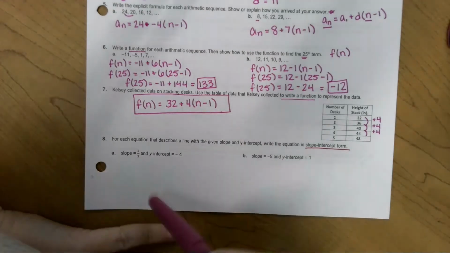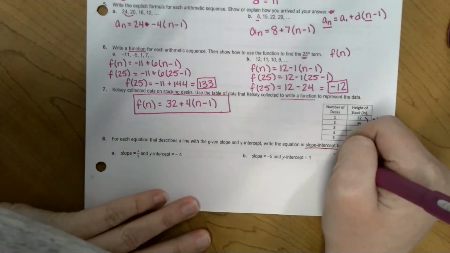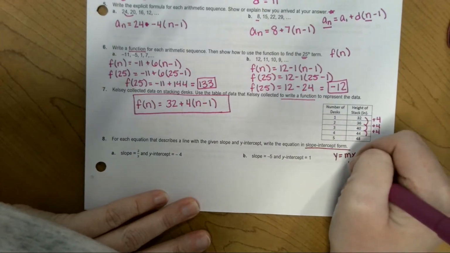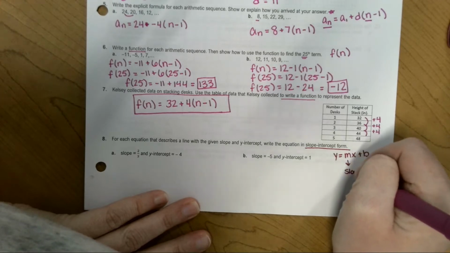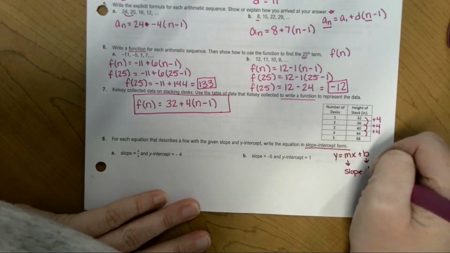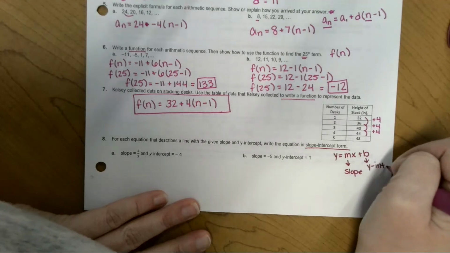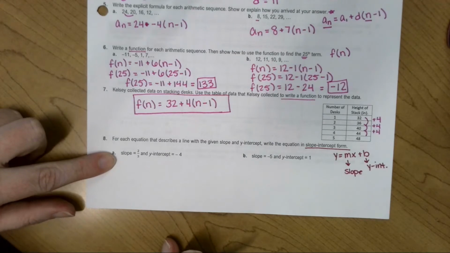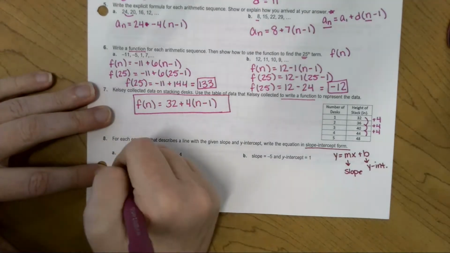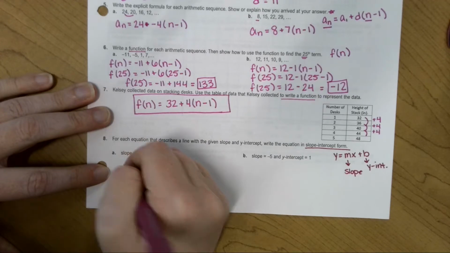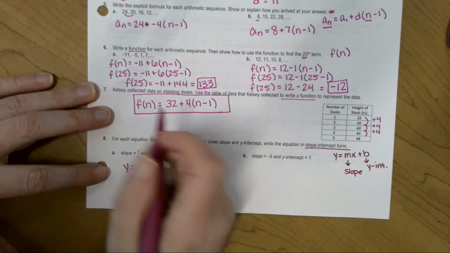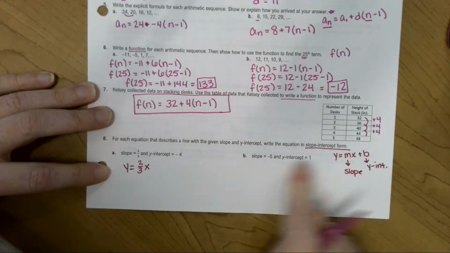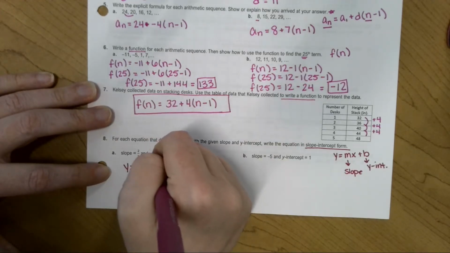Okay, so slope-intercept form is y equals mx plus b, where m is the slope and b is the y-coordinate of the y-intercept. All right, so we have a slope of 2/3 and a y-intercept of -4. So our slope-intercept equation is y equals, we plug in our slope, 2/3 x. And then my y-intercept is -4, so this is 2/3 x minus 4.